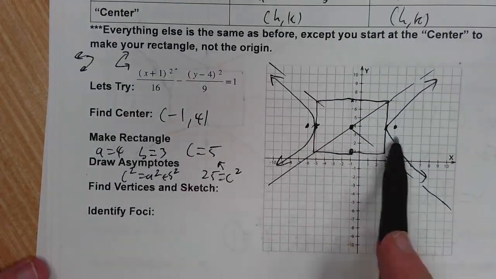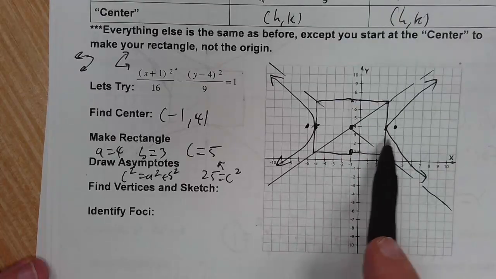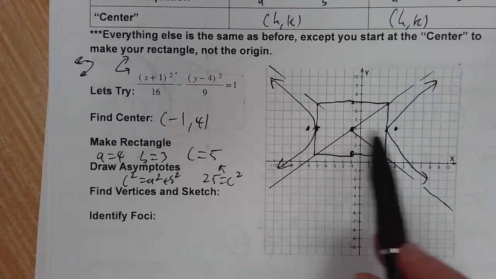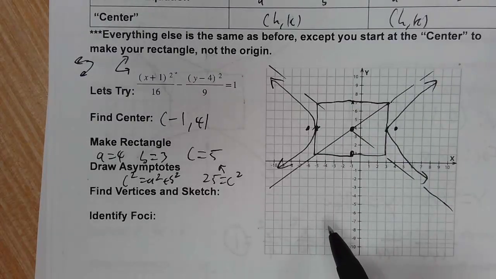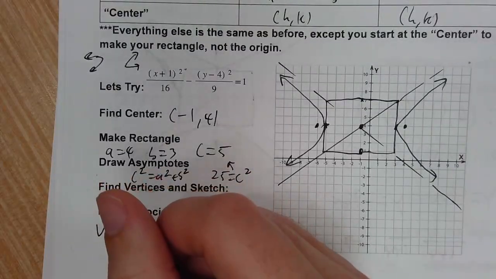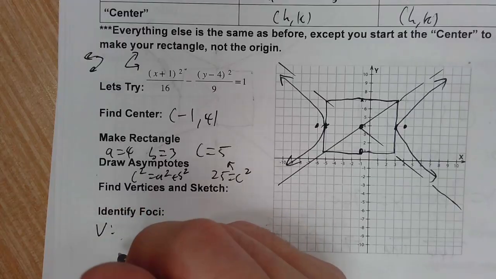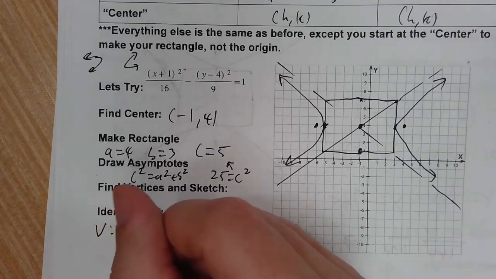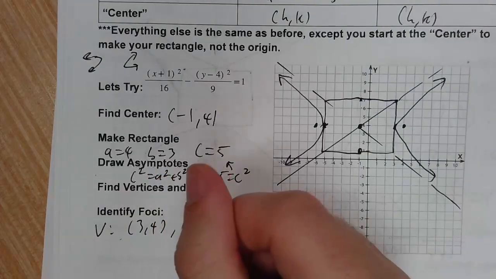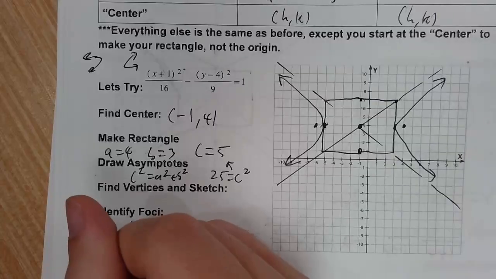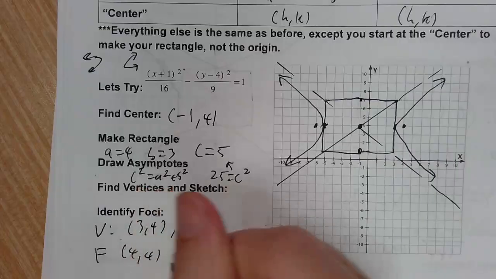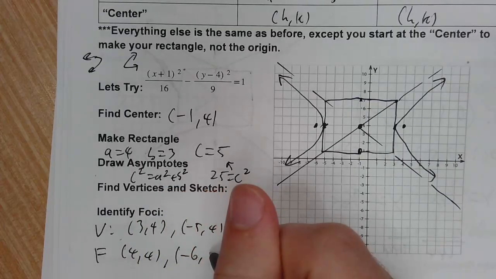The vertices, those are just on the ends of the transverse axis, right? And the foci also line the transverse axis, so that's why I'm going 5 out from the center there. So let's label some things here. My vertices are 3, 4, and negative 5, 4. And then my foci are 4, 4, and negative 6, 4.